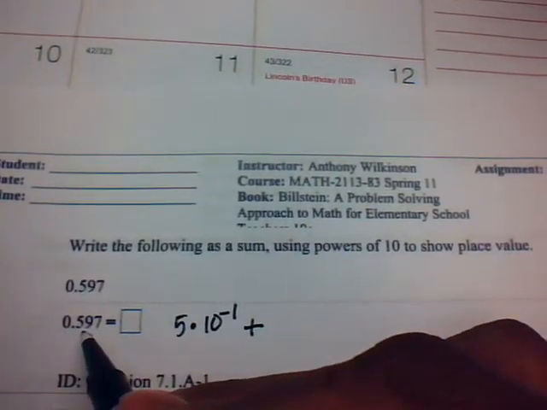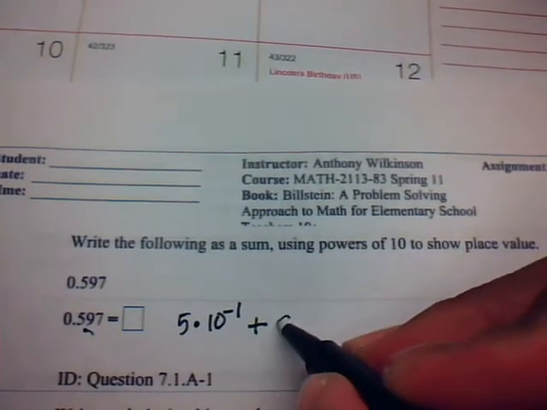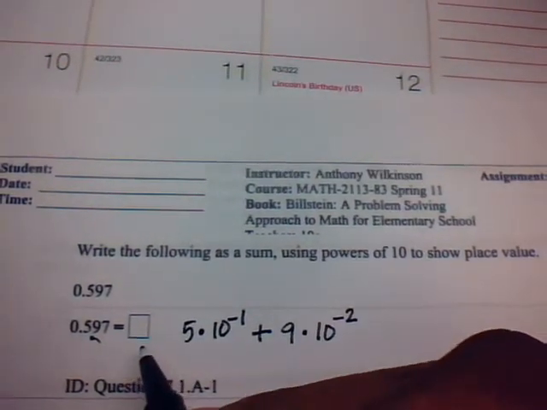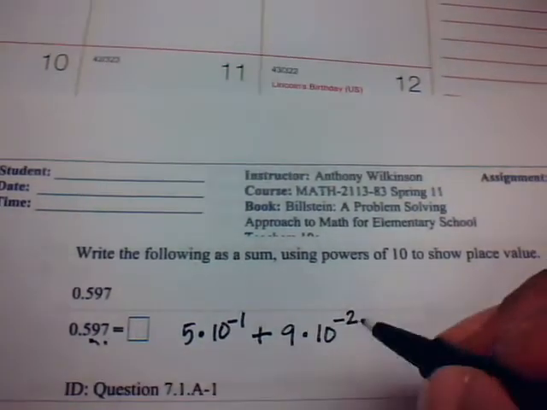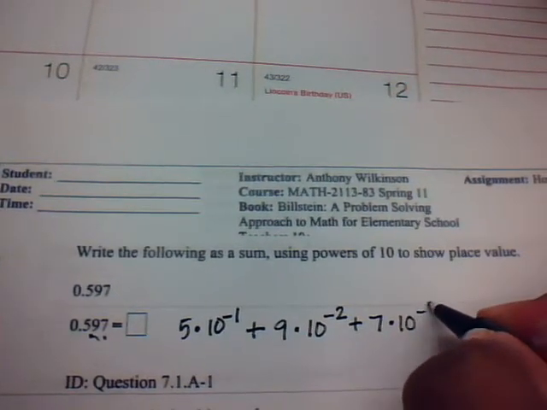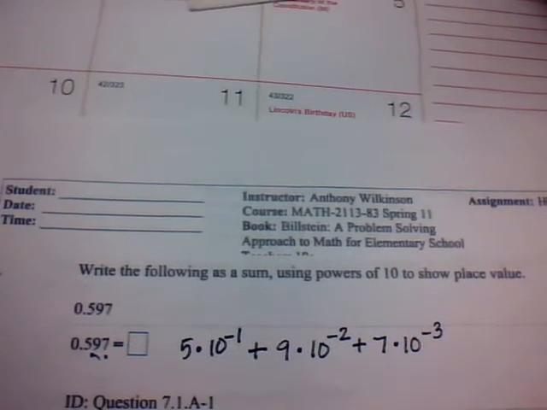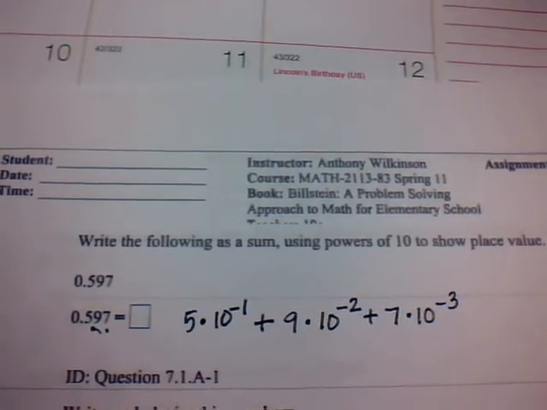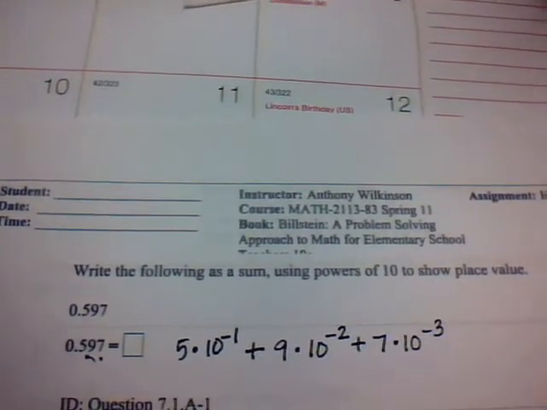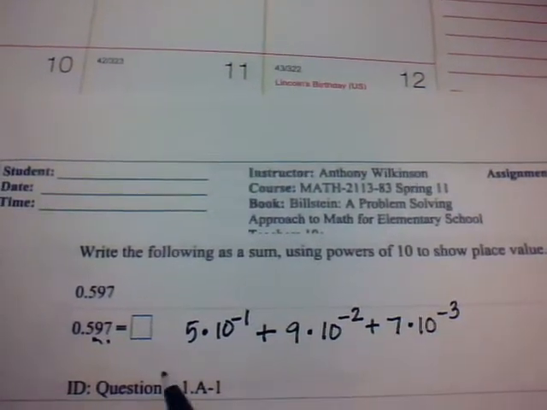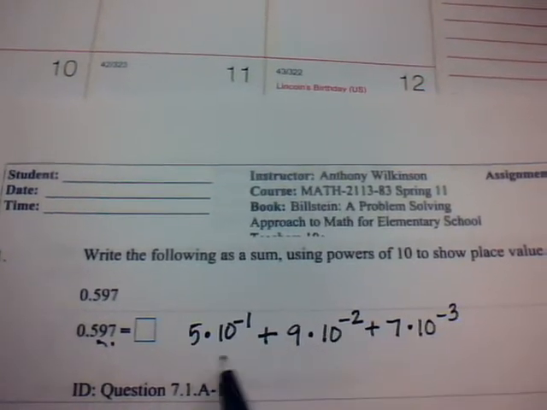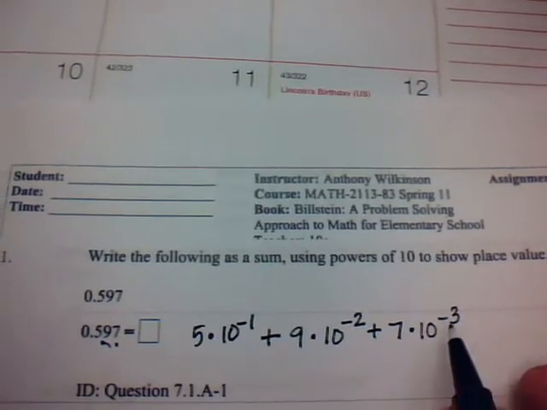Then plus, the 9 is in the hundredths place. So that's going to be 9 times 10 to the negative 2. And then the 7 is in the thousandths place. So that's 7 times 10 to the negative 3. Okay, that's how you're going to be writing the sum of a decimal value in expanded notation. Because the tenths place is 10 to the negative 1, the hundredths place is 10 to the negative 2, and the thousandths place is 10 to the negative 3.